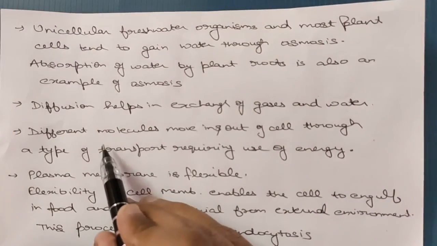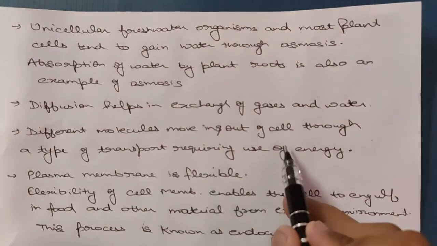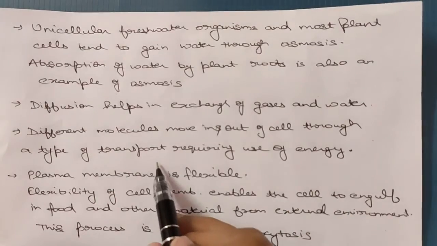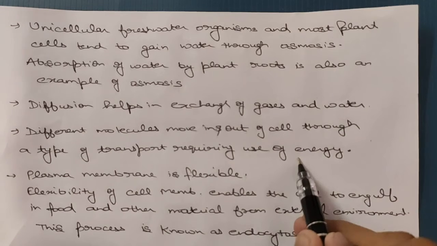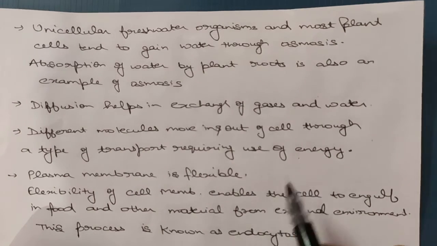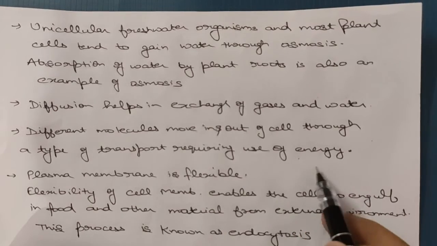Now again, different molecules move in and out of the cell through a type of transport requiring the use of energy. What I was telling you in diffusion or osmosis was that it was a spontaneous movement that does not require the use of energy.